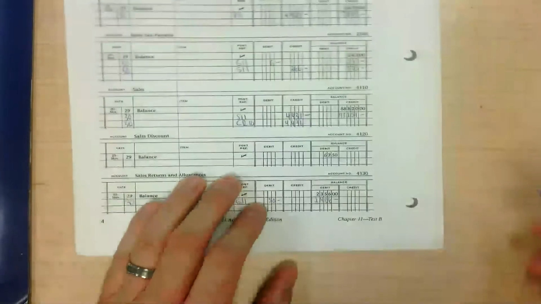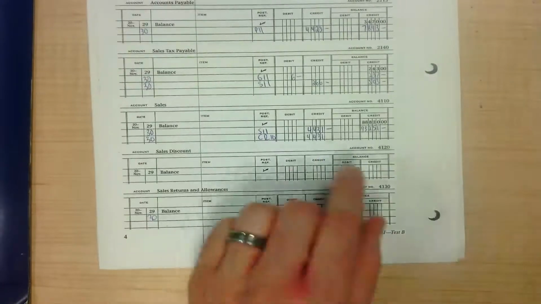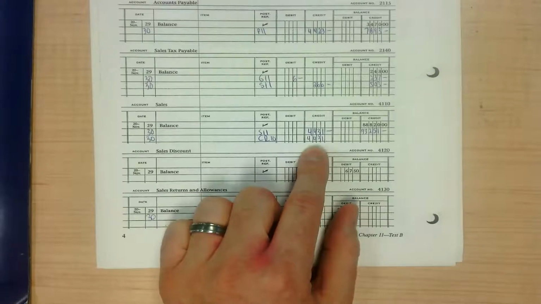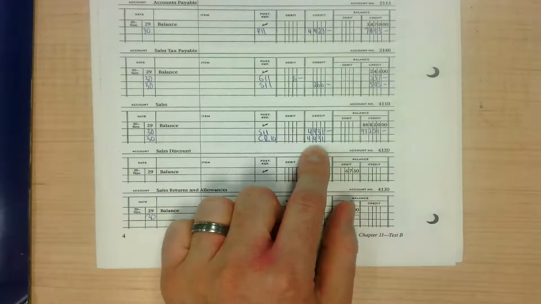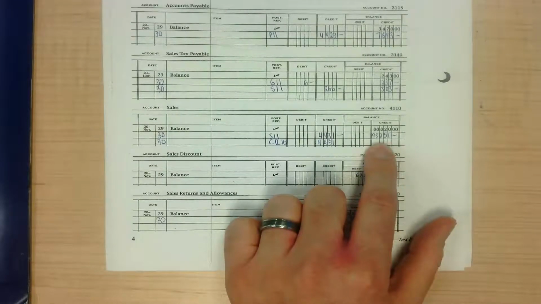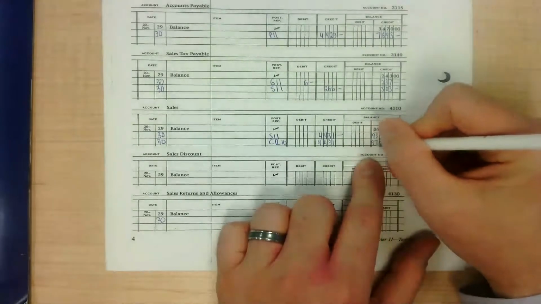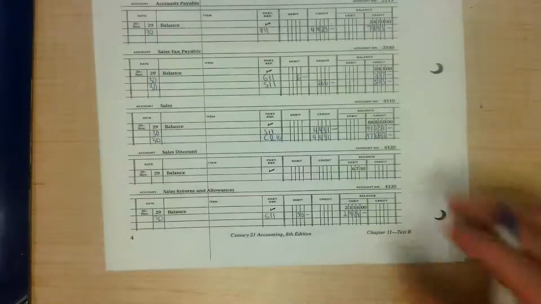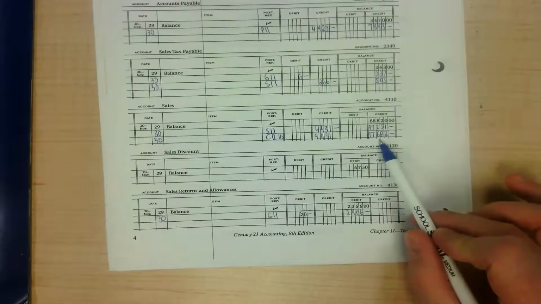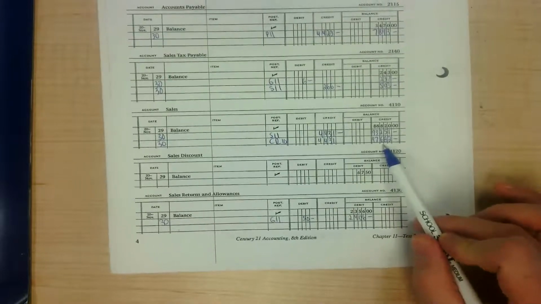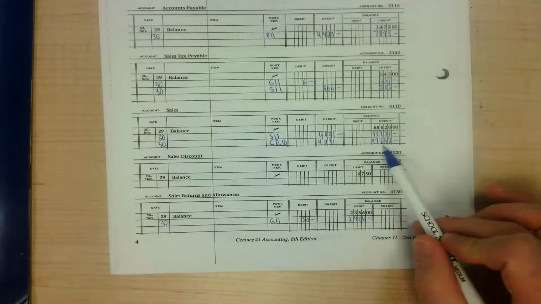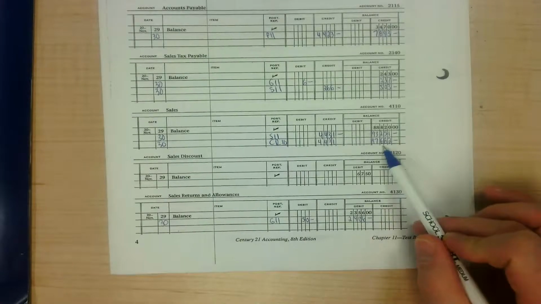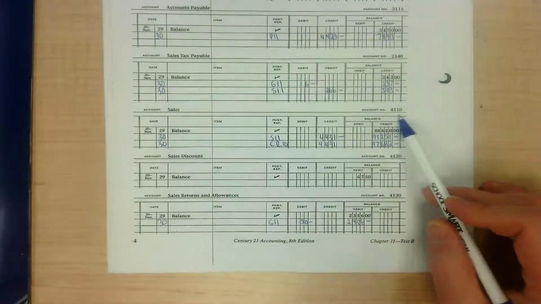CR10 on the 30th. $4,431 plus $93,251. $97,682 is your new balance. The account number is 4110.